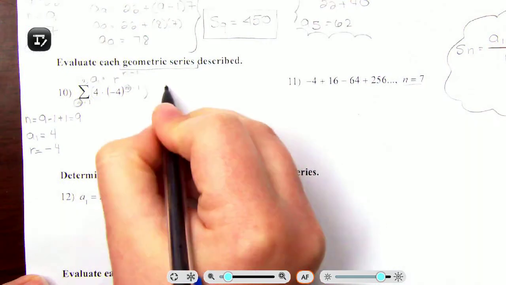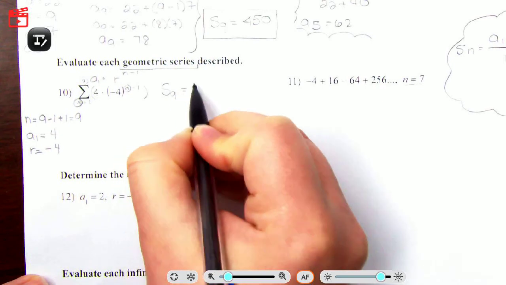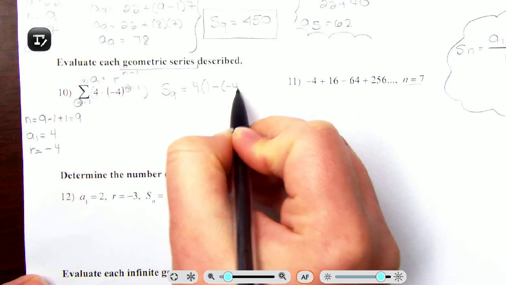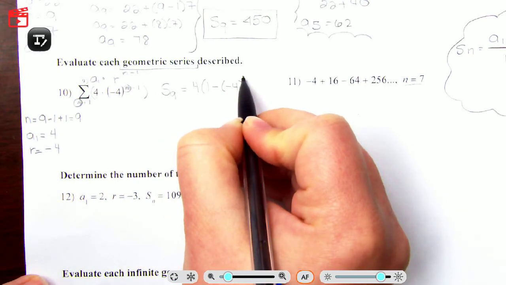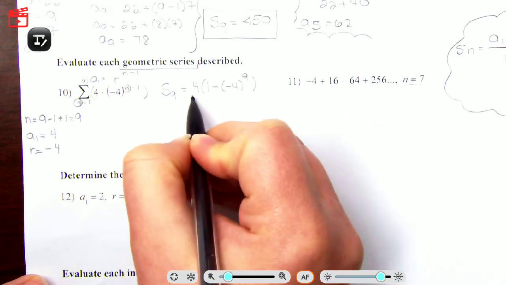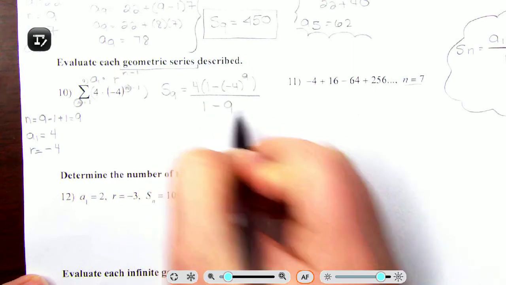So S sub n, what is n? N is 9, is equal to a sub 1 is 4 times 1 minus common ratio is negative 4. This is why I put r in the parentheses. To the 9th power, n is 9, all divided by 1 minus 9.